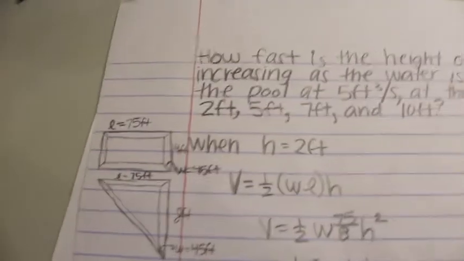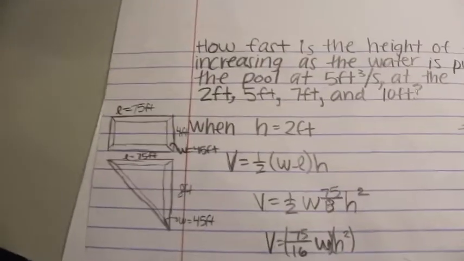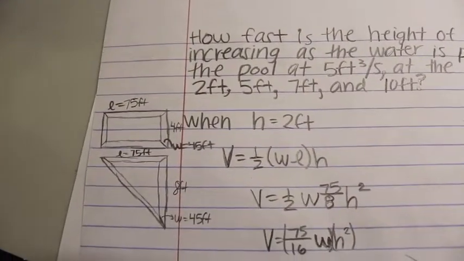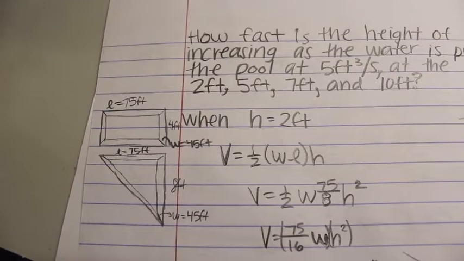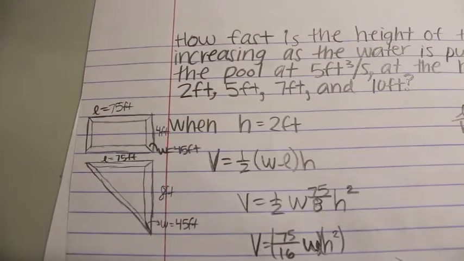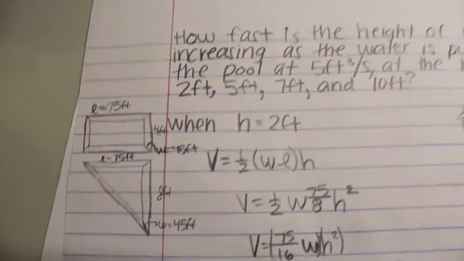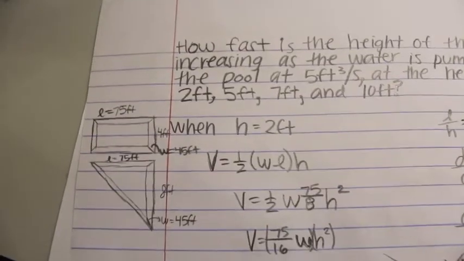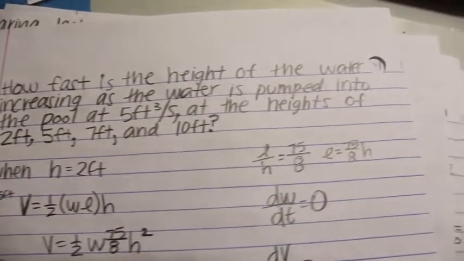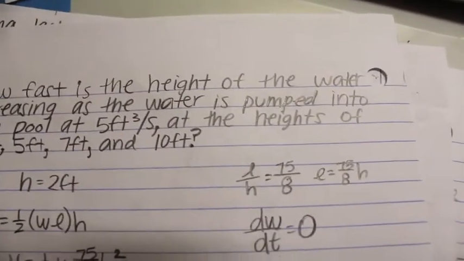So, the volume of a triangle is 1/2 times width, length, and height. To solve for this, we must use a ratio, like this one.